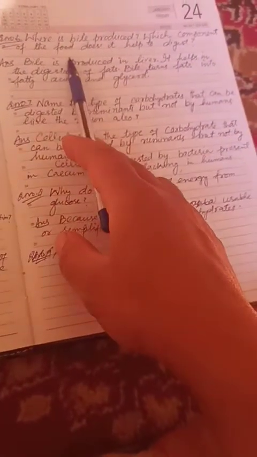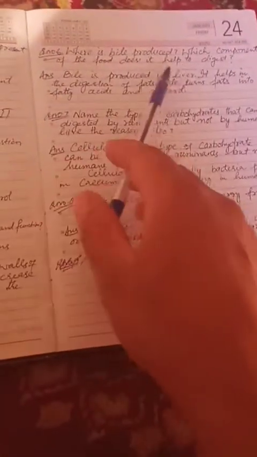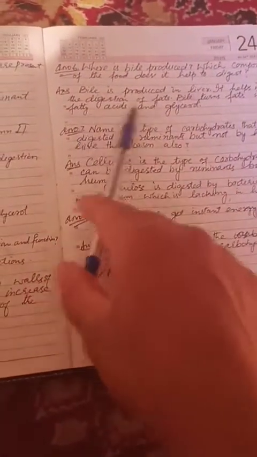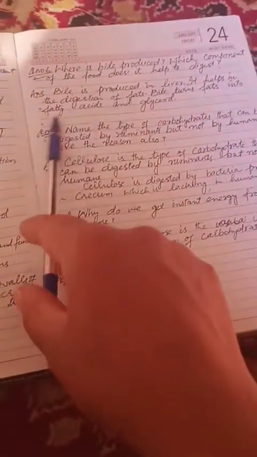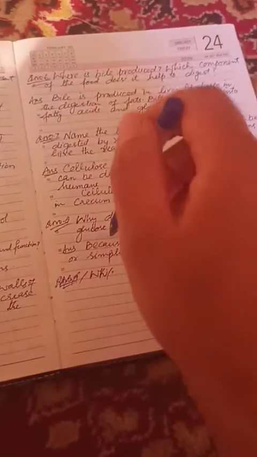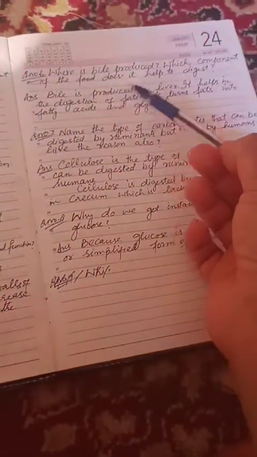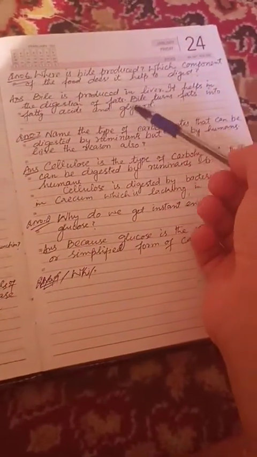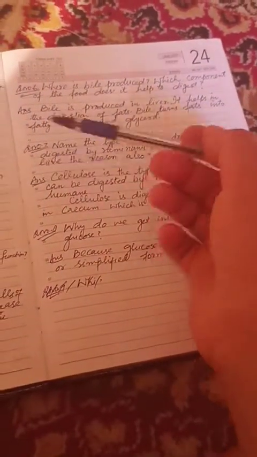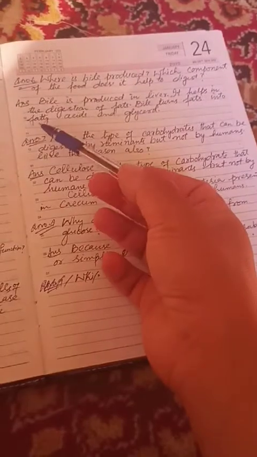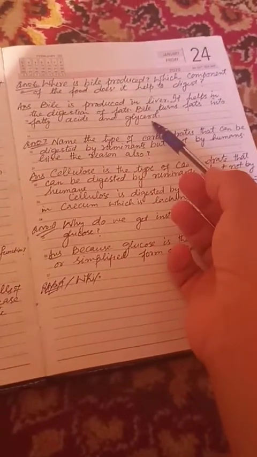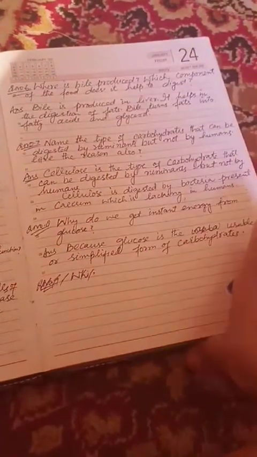Which component of food does it help to digest? So as we know, bile is produced in the liver. It helps in digestion of fats. Bile turns fats into fatty acids and glycerol. That means fats are present in complex form and they are then broken down into simpler substances, that is fatty acids and glycerol, with the help of this bile.